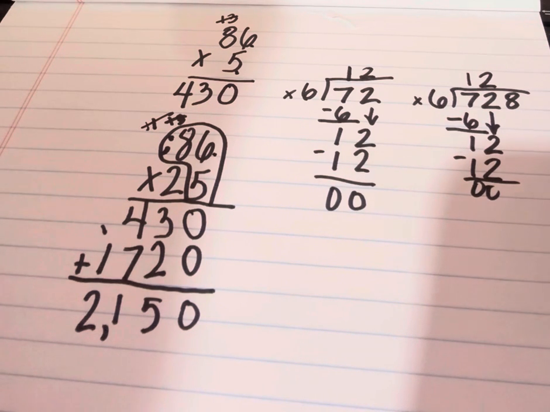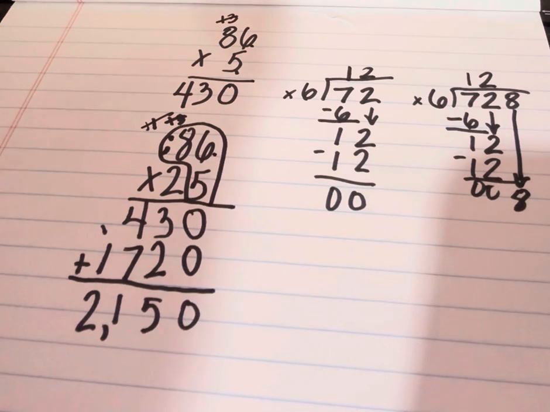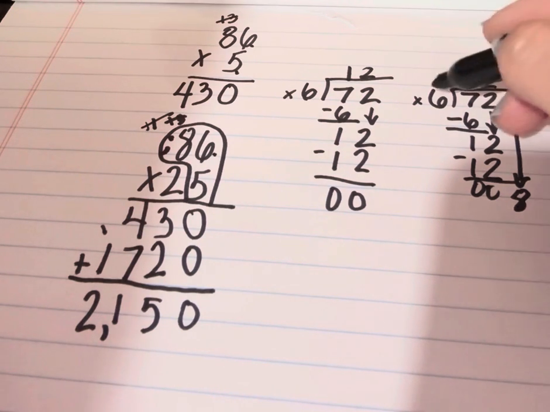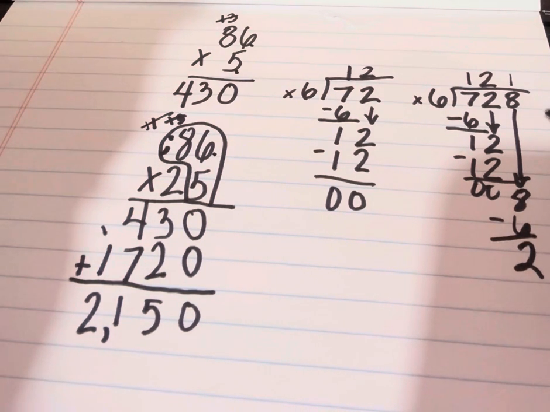But I'm not done because I have the 8 here. So I need to bring the 8 down. And I ask myself, what number times 6 gives me 8? There's no number times 6 that gives me 8, but the closest I can get without going over would be 1 times 6, which is 6. I subtract. 8 minus 6, 2. I have no other digit to bring down, so my division is complete.